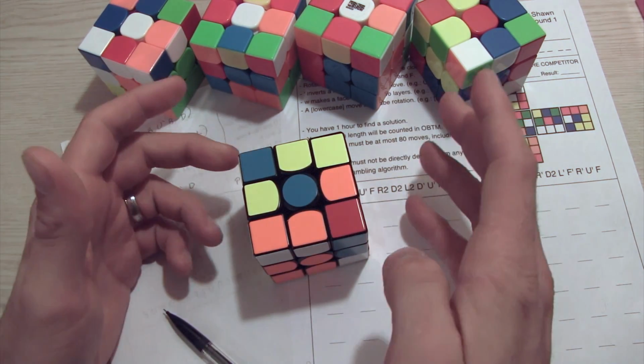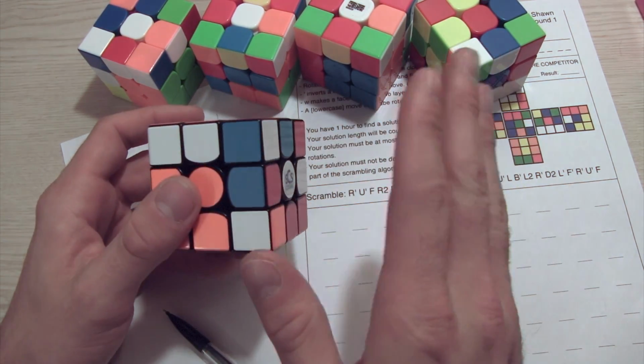So that is a pseudo block. When I'm solving the rest of this, I don't worry about the block.